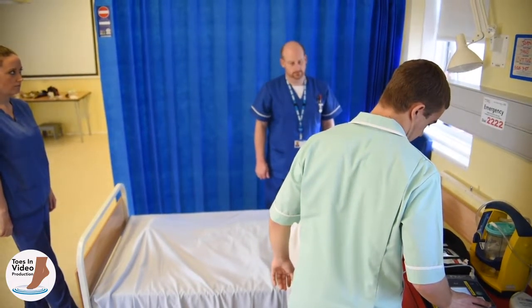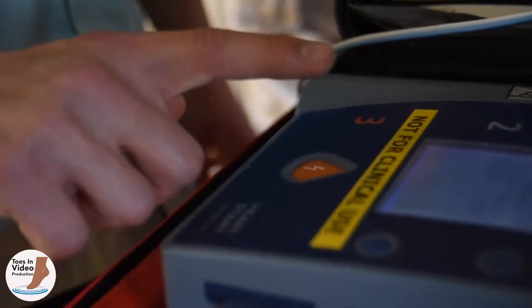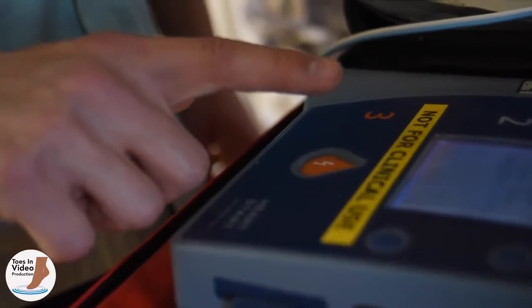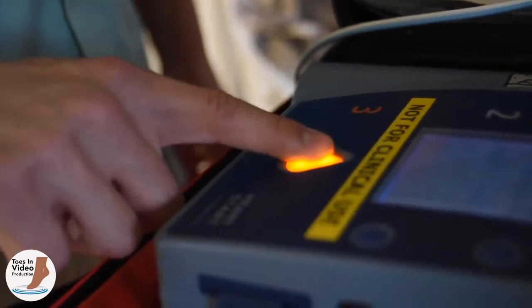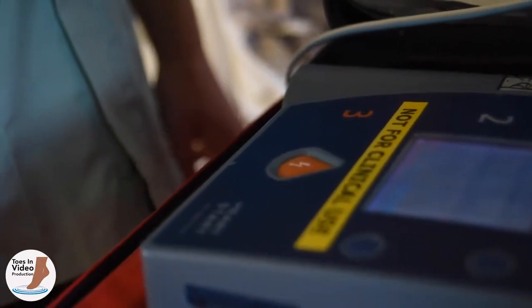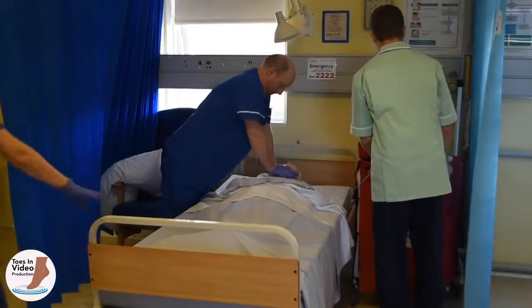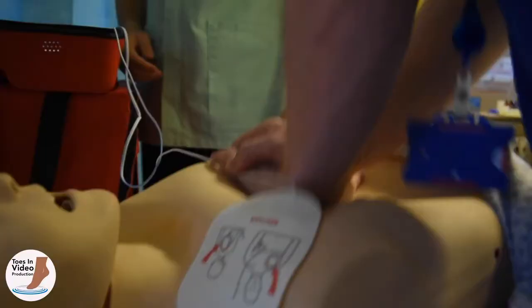You can reduce the chance of accidental shock to other rescuers by keeping your hand away from the shock button until it is illuminated and it is safe to shock. Press it once firmly and withdraw your hand. It is now safe to resume CPR. It is safe to resume CPR in contact with defibrillator pads.